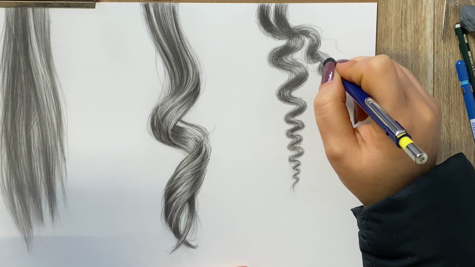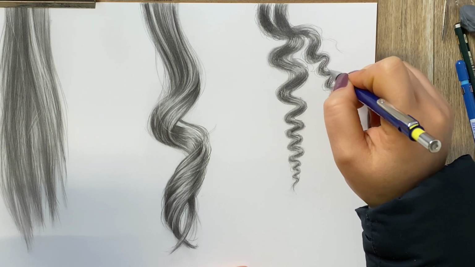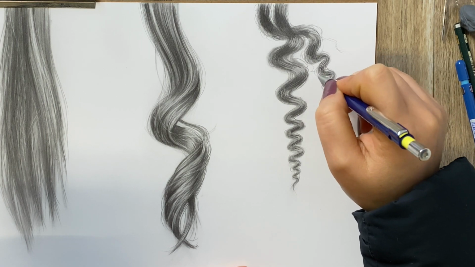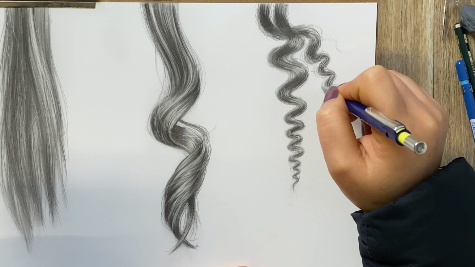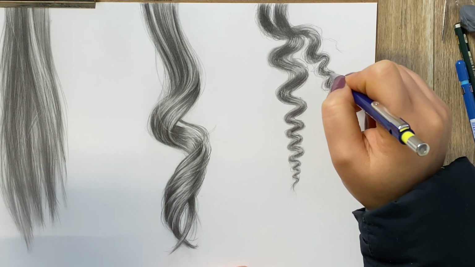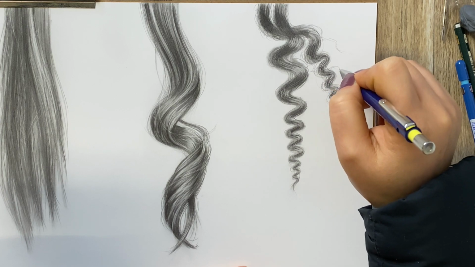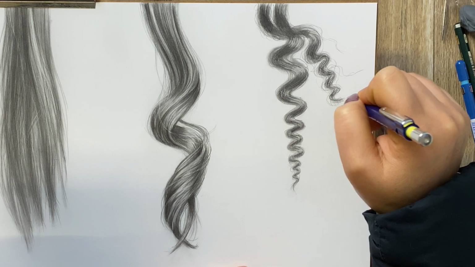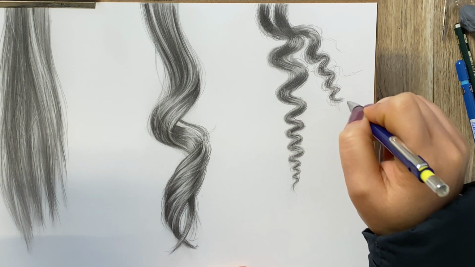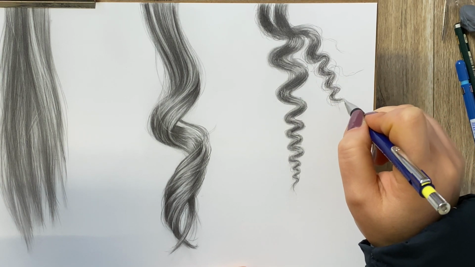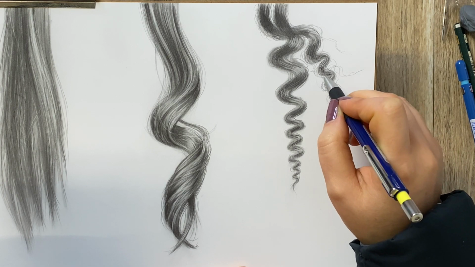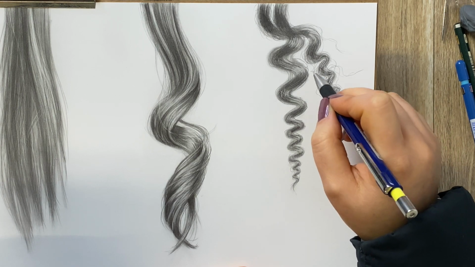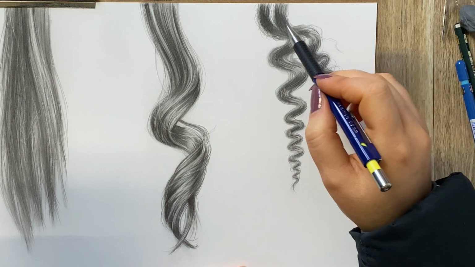Now the difference between very shiny hair and frizzy hair is that shiny hair sort of is stuck together more, and frizzy hair, you've got each little hair on its own doing its own thing, and of course each little hair reflects the light the way it wants to in the direction that it goes, and so you've got this very chaotic kind of a look.